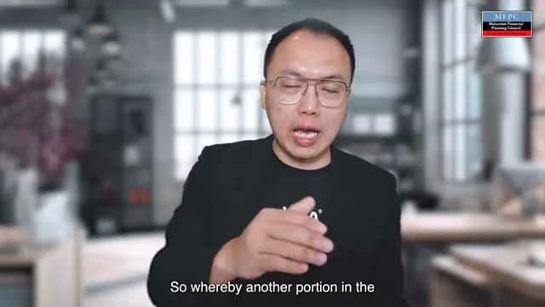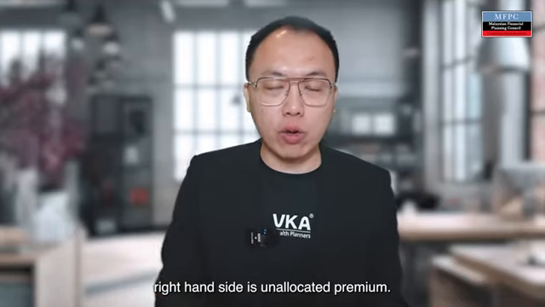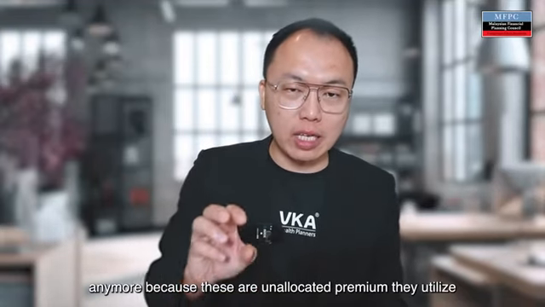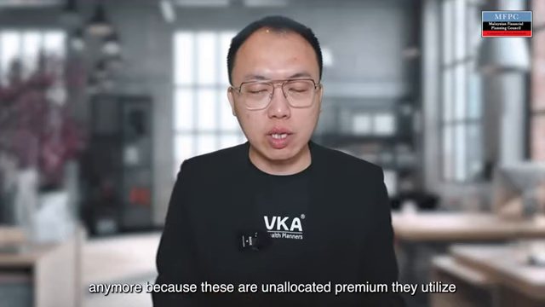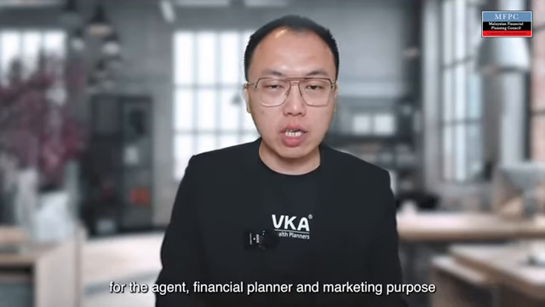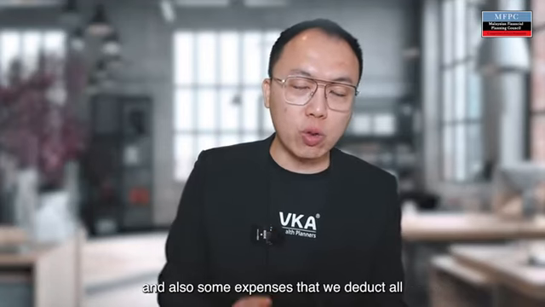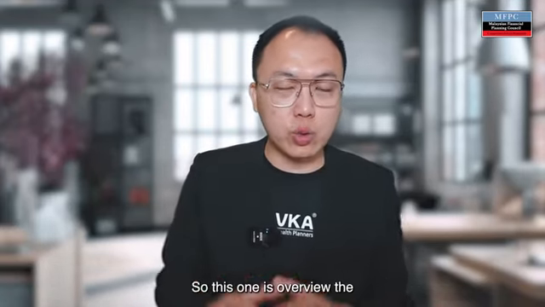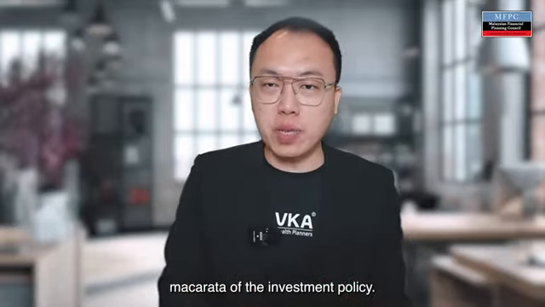Whereby the other portion, on the right hand side, is the unallocated premium. Basically, the unallocated premium is not in the picture anymore, because it is utilized to pay off the commission and marketing charges for the agent, financial planner and marketing purposes, and also some expenses. They will deduct all these costs from the unallocated premium. So this is the overview of the mechanism of the investment policy.